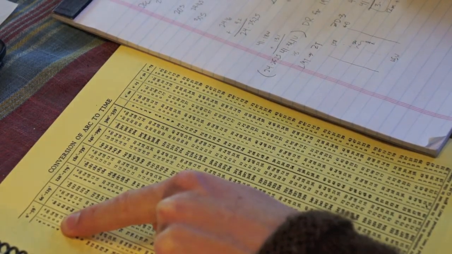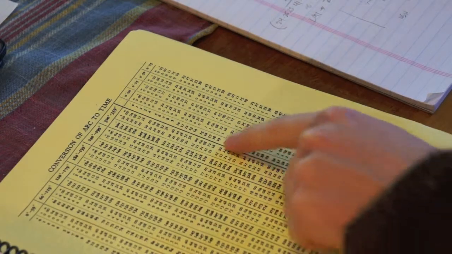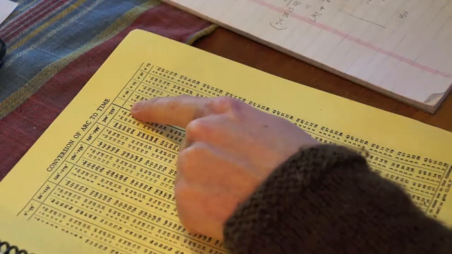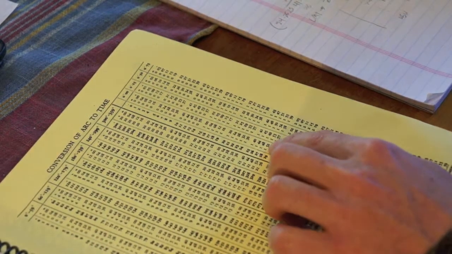So we got 12 minutes for the 3 degrees. And then I got 28.9 minutes, and that's over here on the right. A single tick right here is minutes, so I'm going to go 28. And 0.9 is pretty much 30, so we'll say 30.